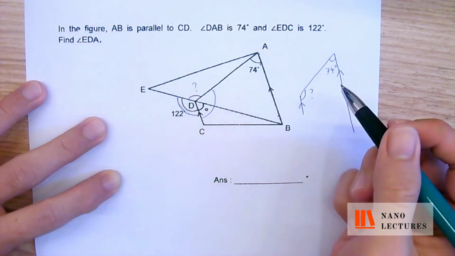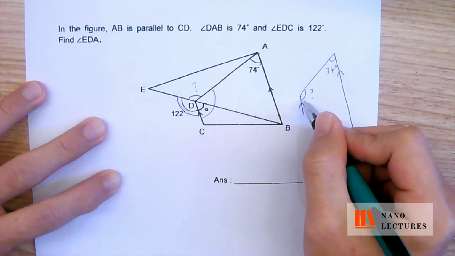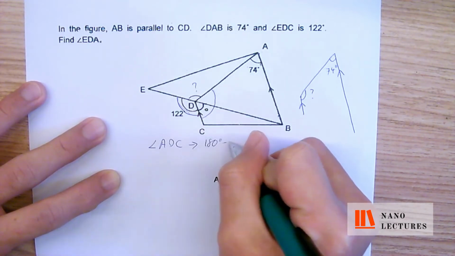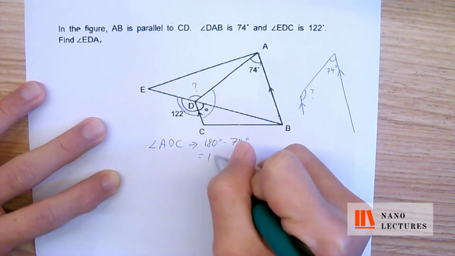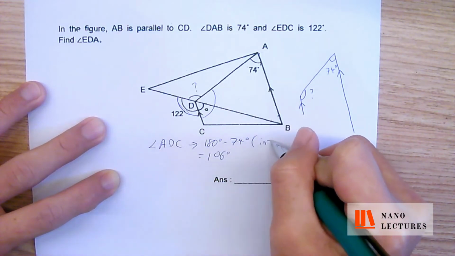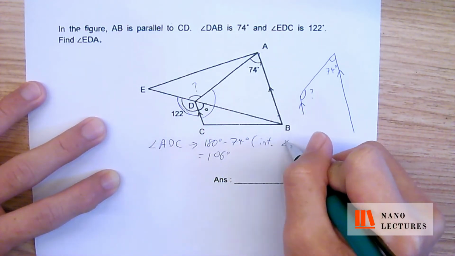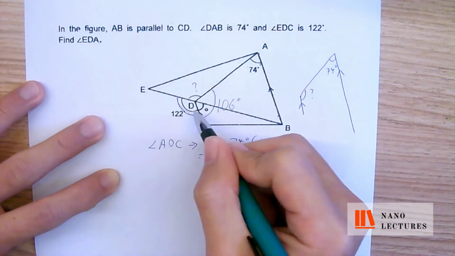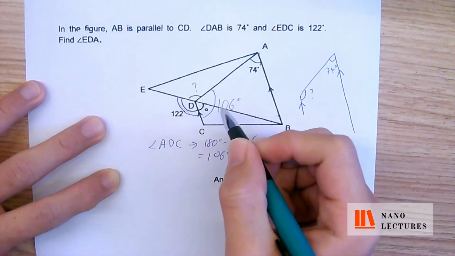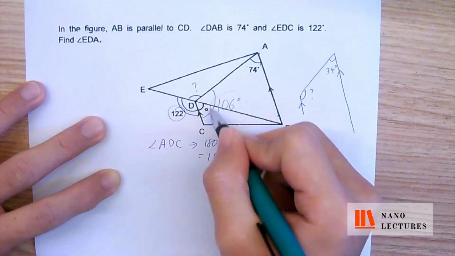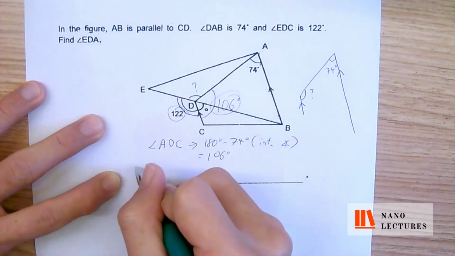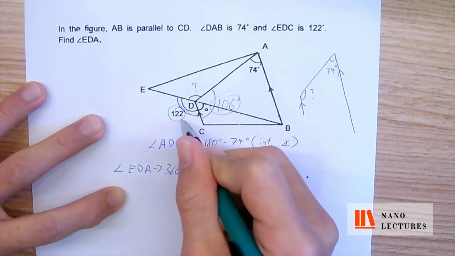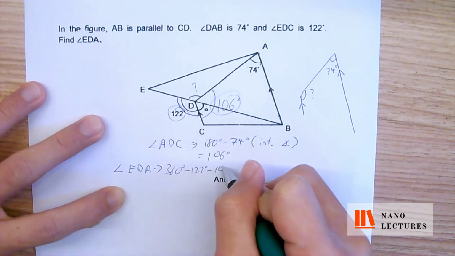So, in order to find ADC, which is this one, I'm going to write angle ADC would be 180 minus 74, giving me 106. And the reasoning would be interior int. angles. So now this entire thing we have 106. We have this, and then we will take 360 degrees minus 122 and minus 106 in order to find this one. So angle EDA would be 360 minus 122 minus 106.